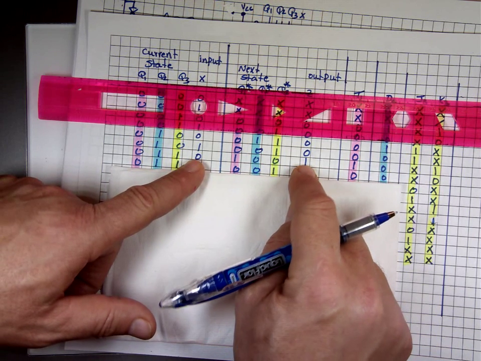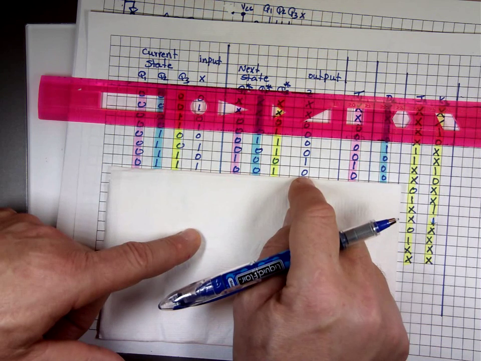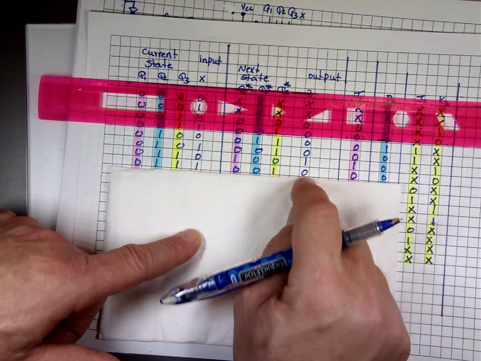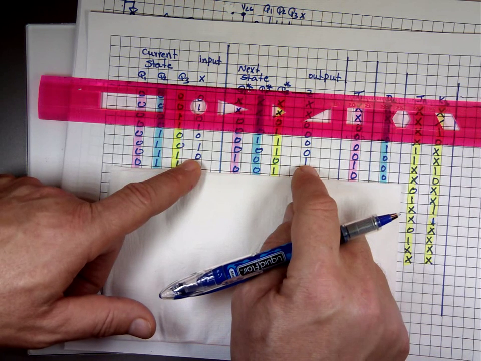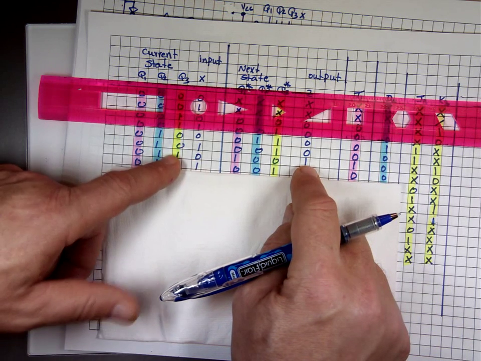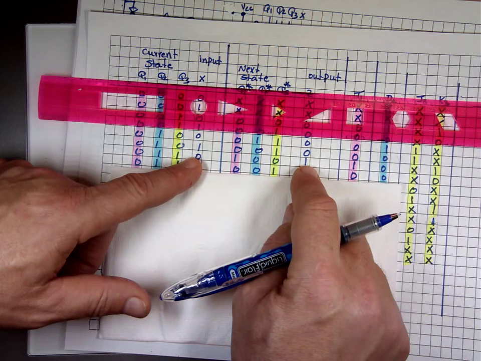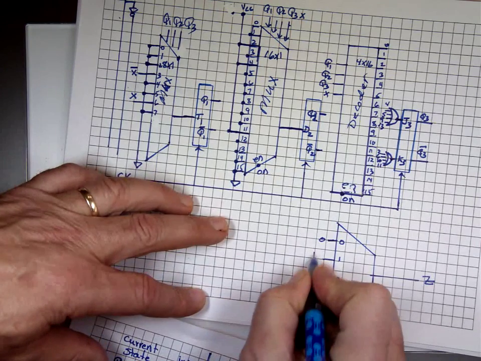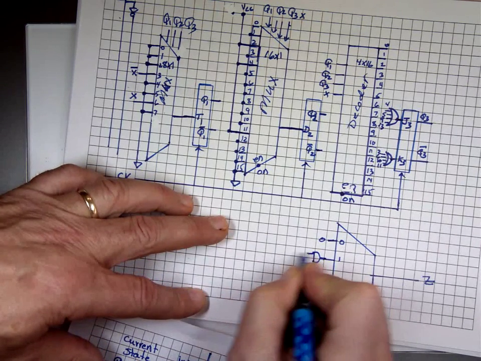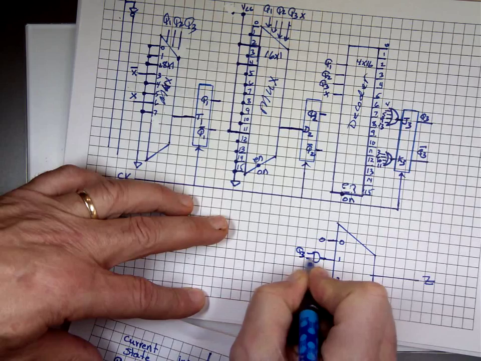Otherwise it's 0, 0, 0, 0, 1, 0. So when Q3 is 1 and X is 0, I want to have a 1. How about an AND gate with Q3 and X bar? So if I do an AND gate, Q3 and X bar to it, that will give me that.